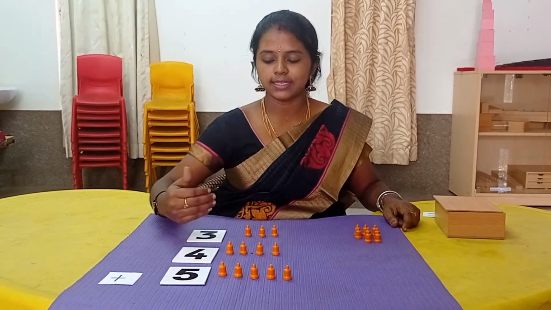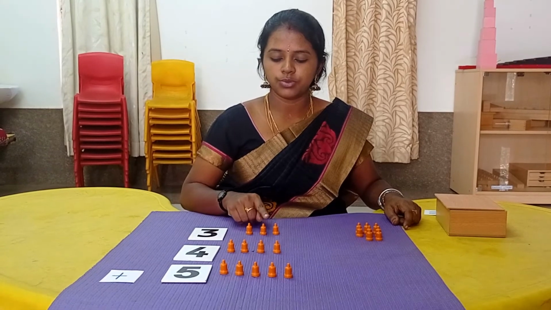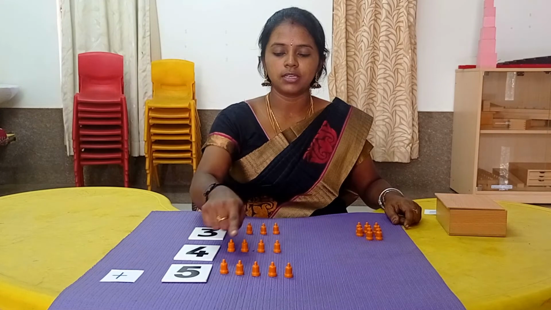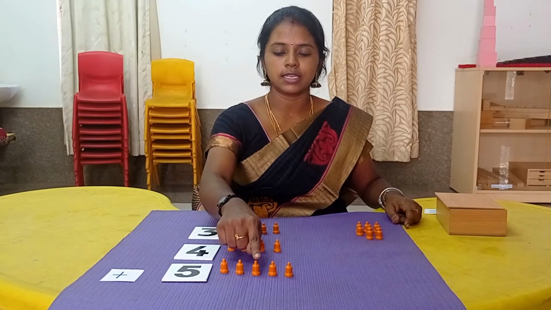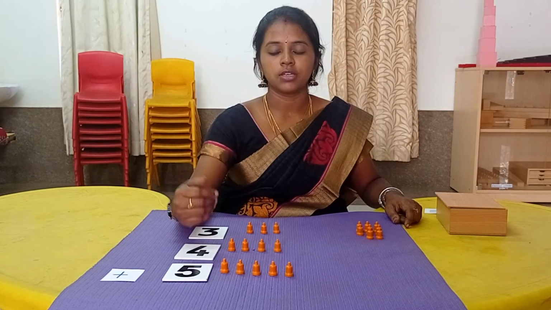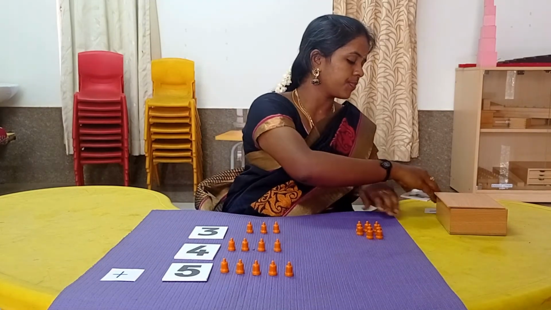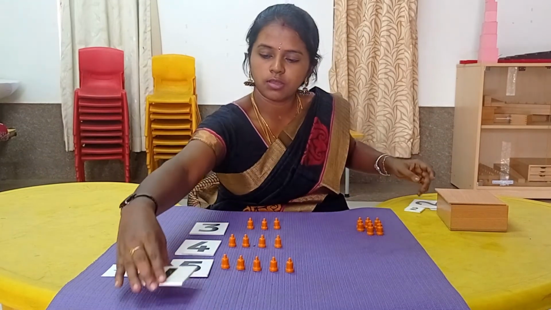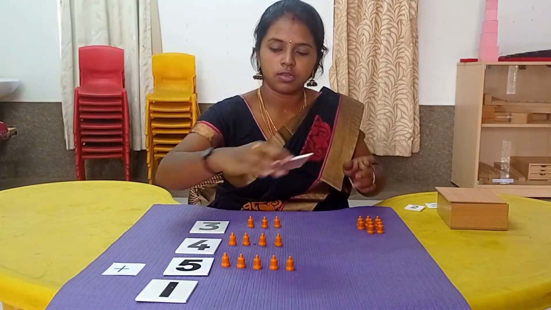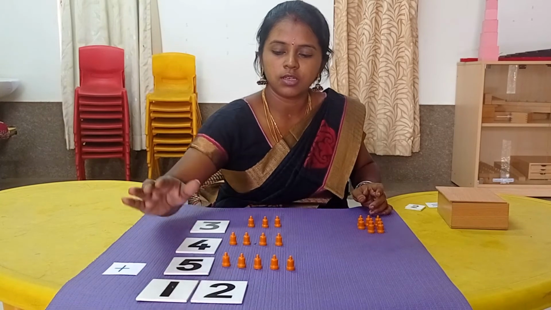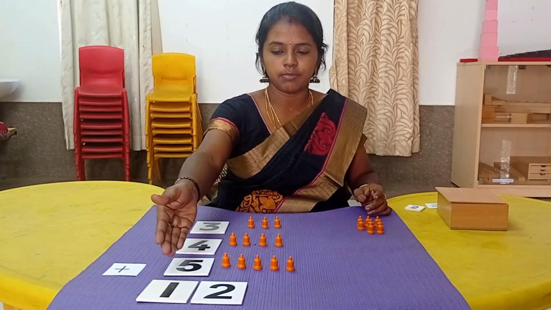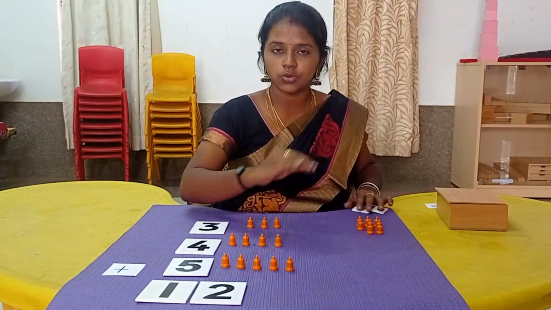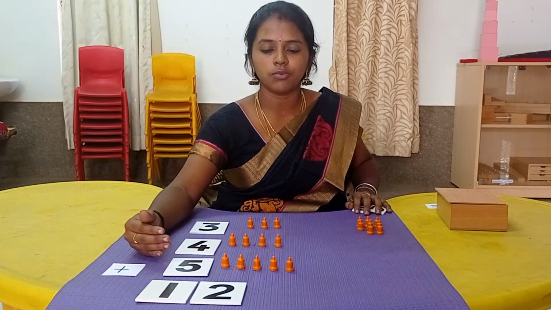So when you are adding these numbers: 1, 2, 3, 4, 5, 6, 7, 8, 9, 10, 11, 12. So here your sum is 12. We have found the sum already. Our sum is 12. Now we have to know in 12 how many tens and how many ones are there.